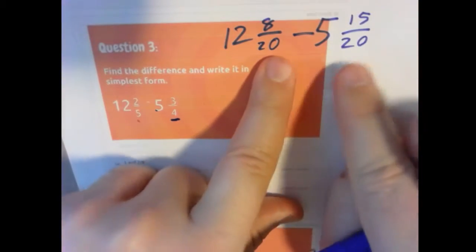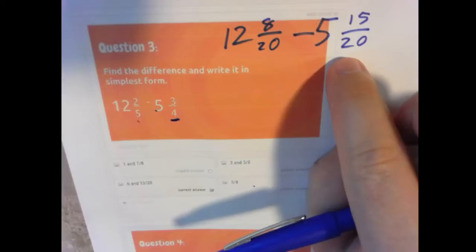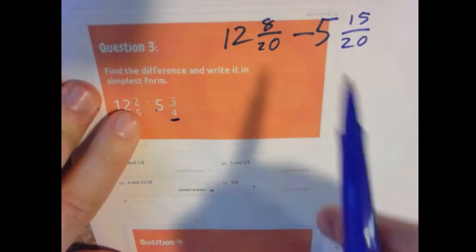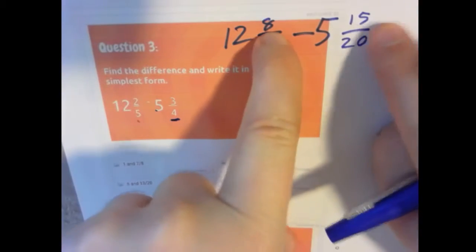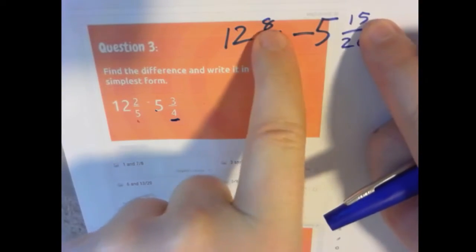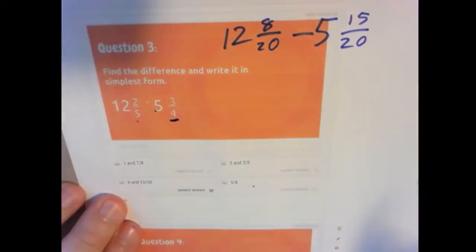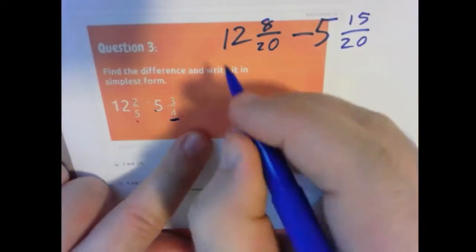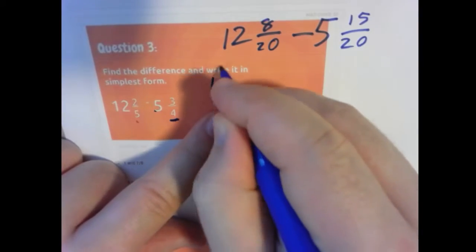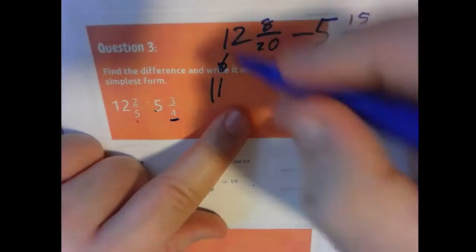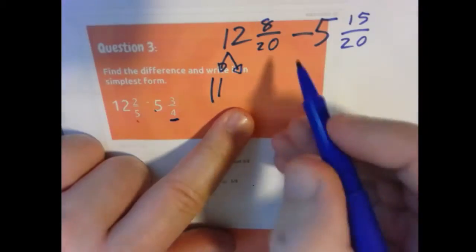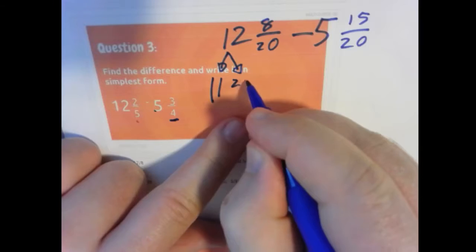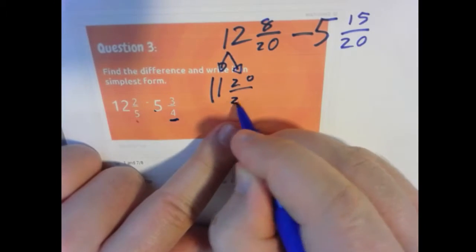Now notice on the fractions we have common denominators. But we need to do some work because 8 minus 15, if we were to subtract 15 from 8, we would go negative. Okay, so we have to crack open one of these hot boxes of pizza. So now there's going to be 11 unopened hot boxes and a brand new box that's still warm with 20 of its 20 slices left.